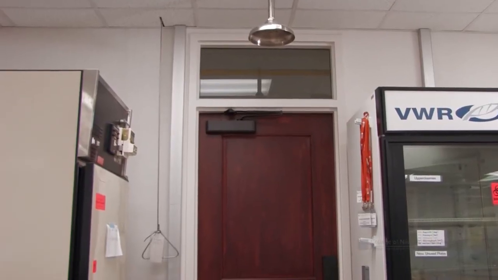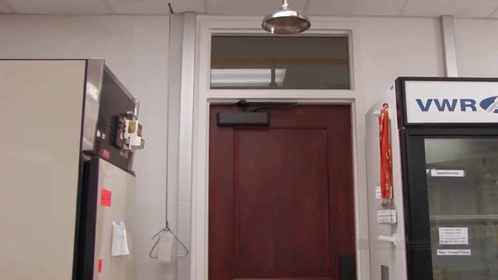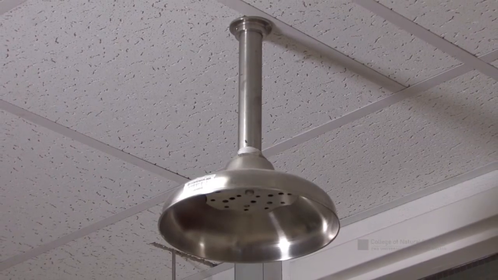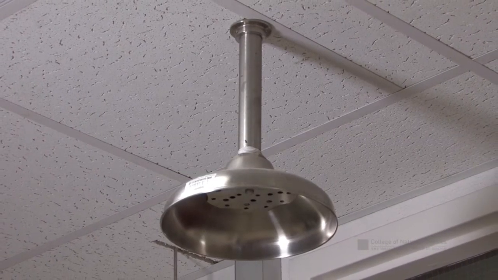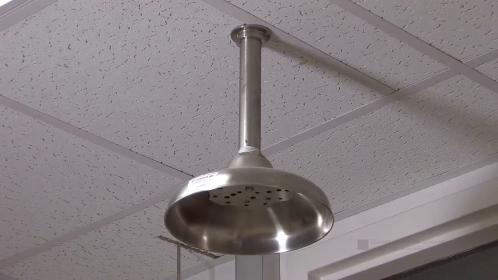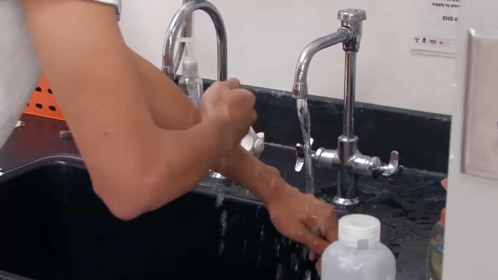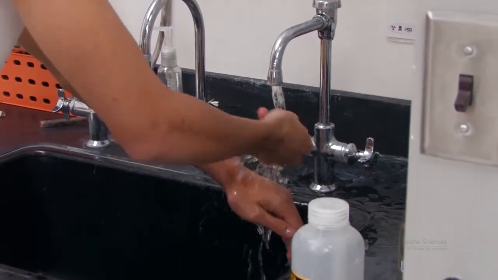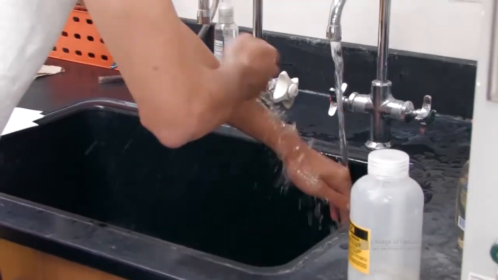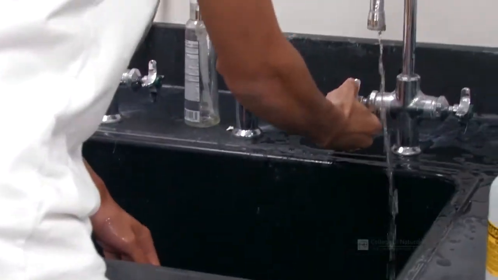If you or a classmate is on fire, go to the closest safety shower and turn it on. If a safety shower is not available, then the victim should stop, drop, and roll. Douse the victim with water to help put out the fire. For minor burns, treat by running cool water over the affected area for 15 minutes. For serious burns, contact emergency medical personnel immediately.